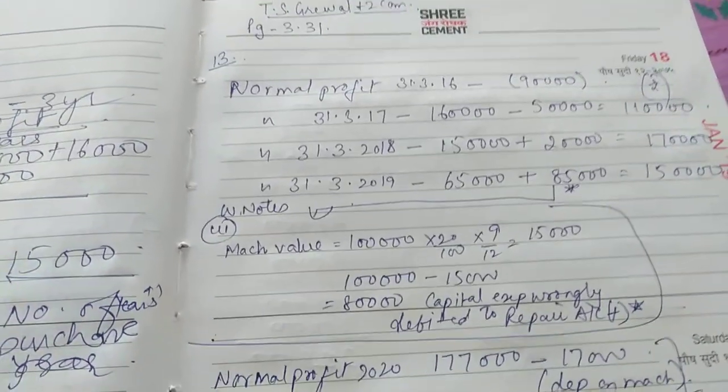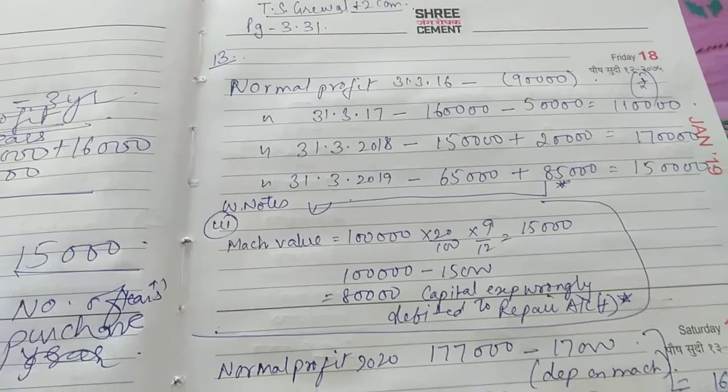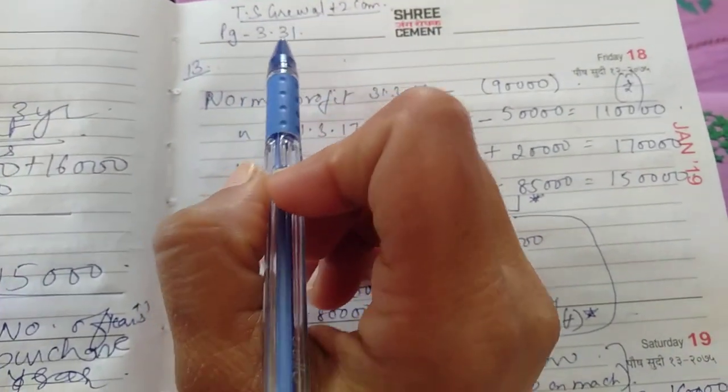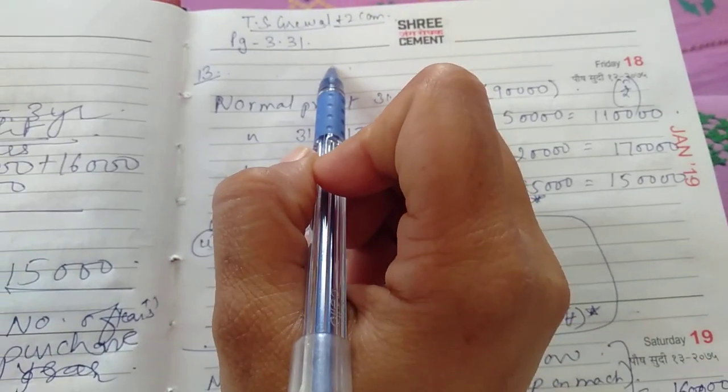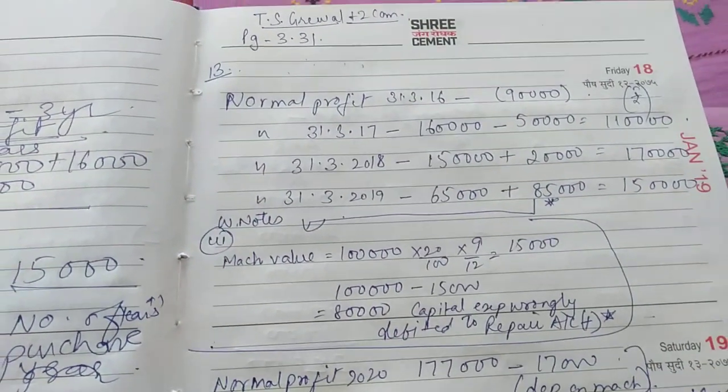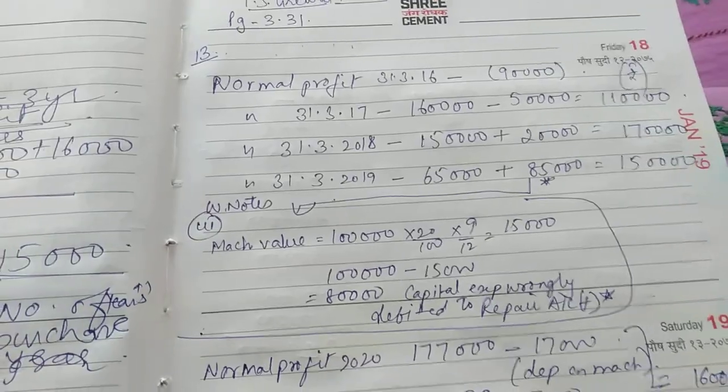13th sum from your book, T.S. Grewal, page 3.31, 13th sum beta. It will cover all the past adjustments so that the point is made more clear to you. So look at the sum.